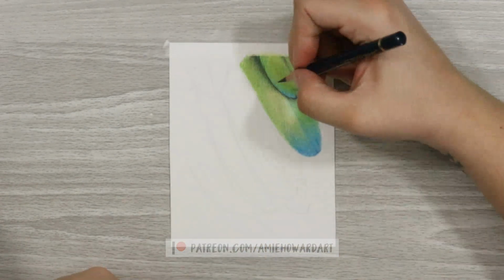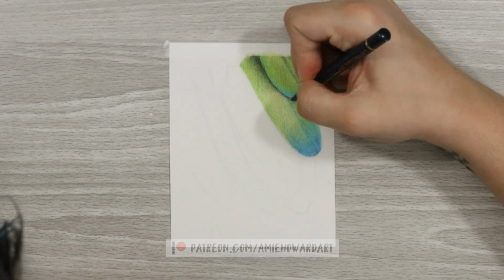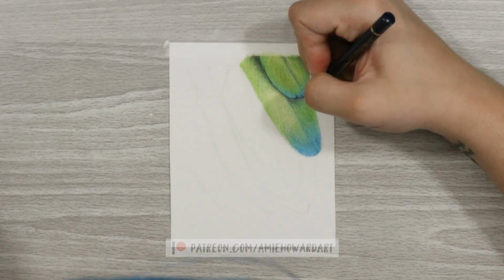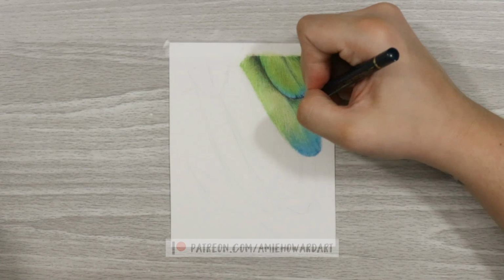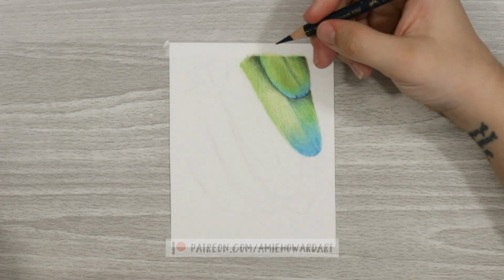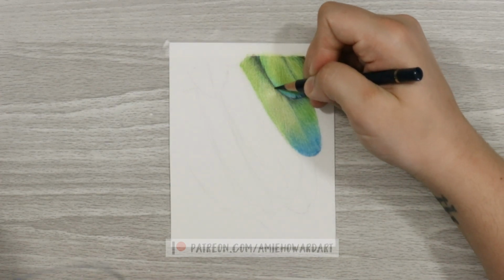And again, you just want to make sure that you blend out the shadow a little bit, just by using some soft lines of your shadow colour working in the direction that the feather's going in. And the same on the left hand side as well.